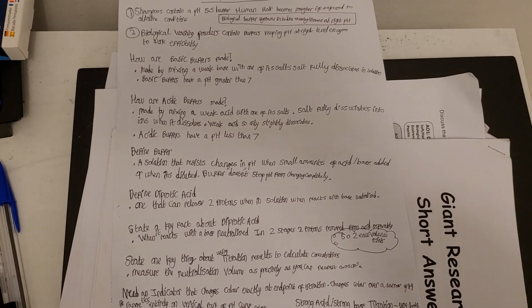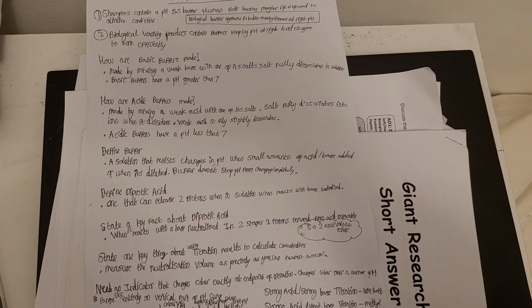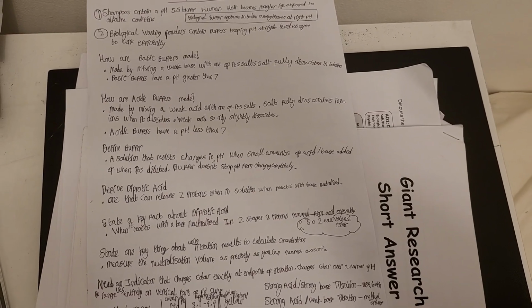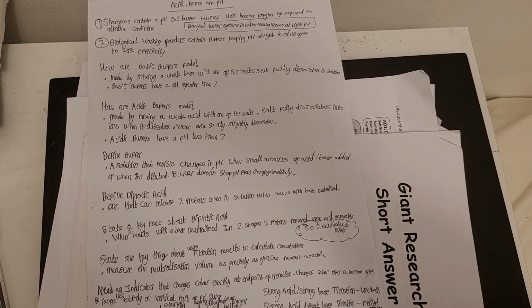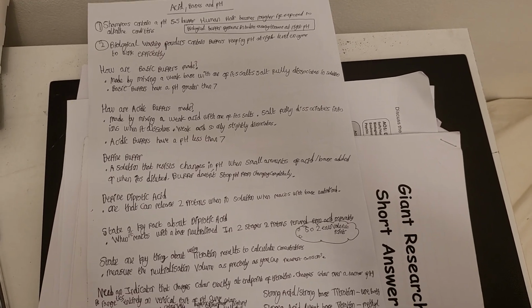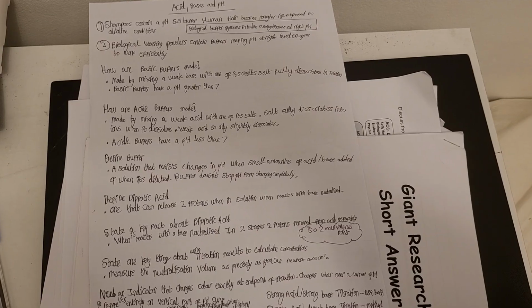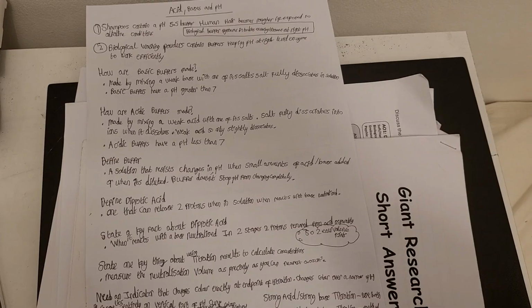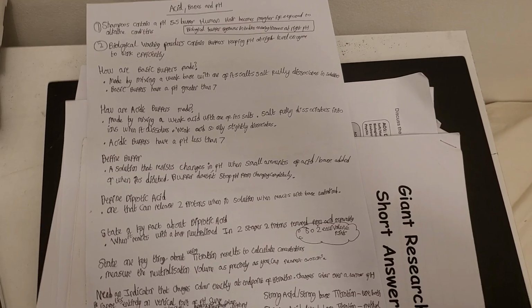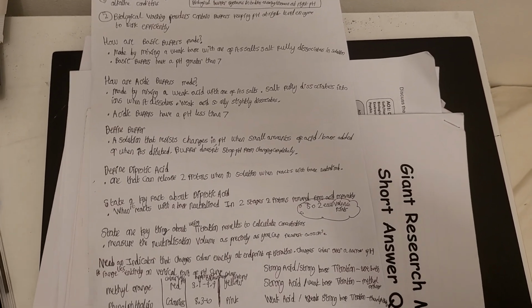State one key thing about using titration results to calculate concentration: we need to measure the neutralization volume as precisely as you can, to the nearest 0.05 cm³. We also need an indicator that changes color exactly at the endpoint of the titration. It changes color over a narrow pH range that lies entirely on the vertical part of the pH curve.